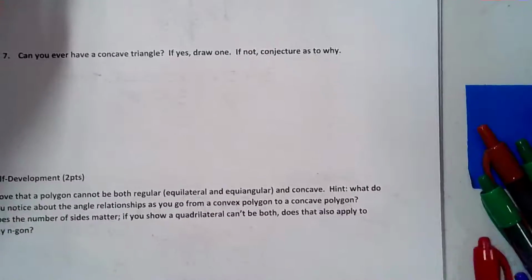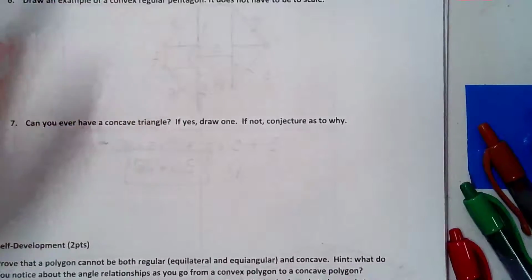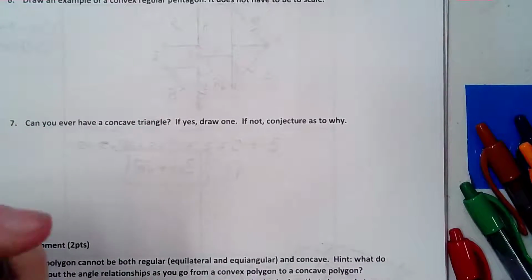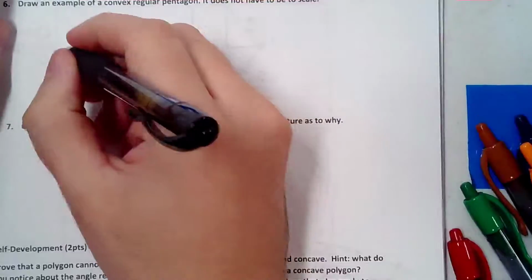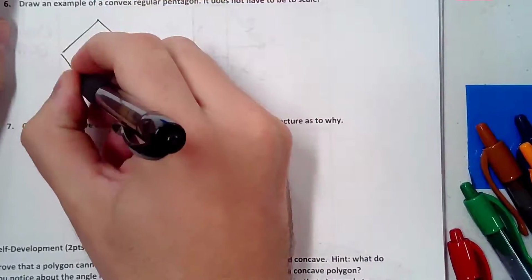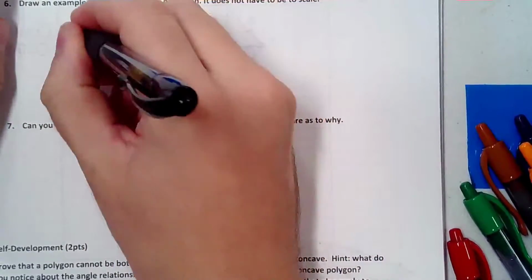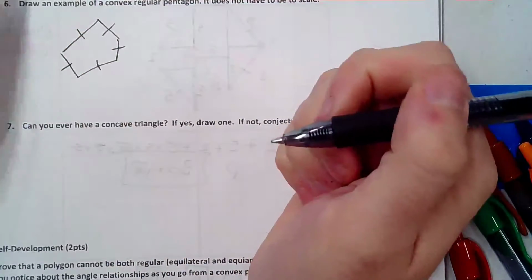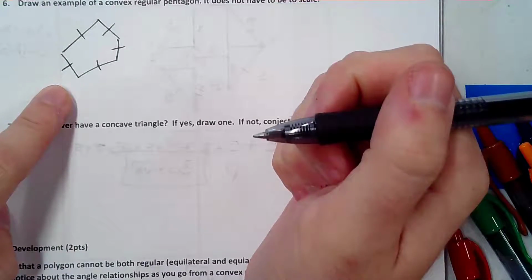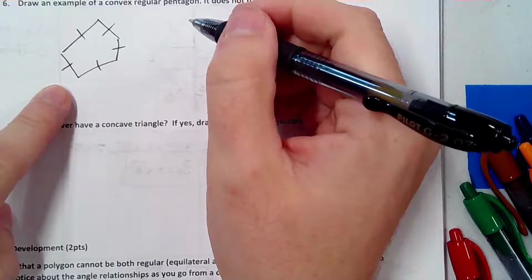Turn the page. Draw an example of a convex regular pentagon. All right, let me get out my protractor. No. Pentagons have how many sides? 5. Here's 1, 2, 3, 4, 5 sides. It's regular, so that means it's equilateral, right? I made it equilateral by saying it was. Is it actually? Good Lord, no, right?